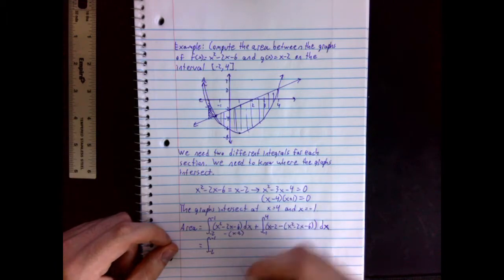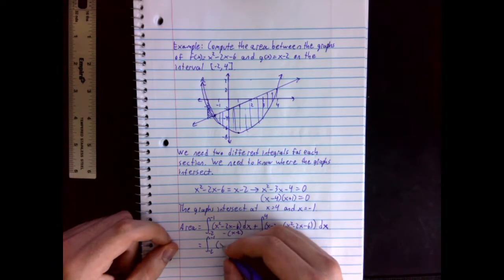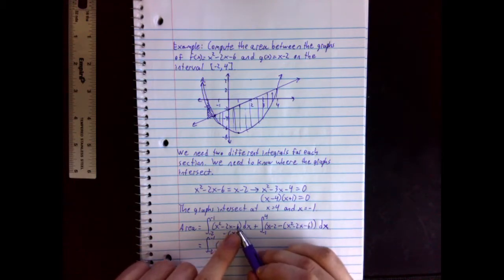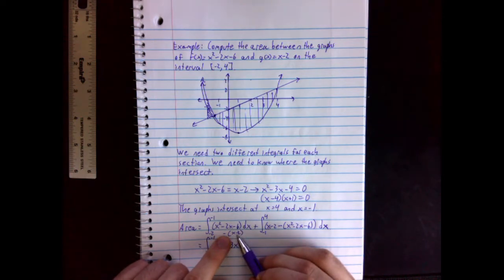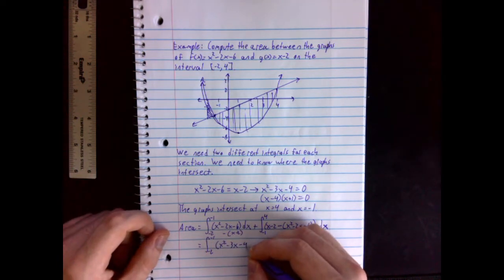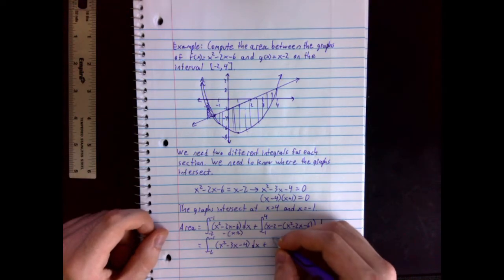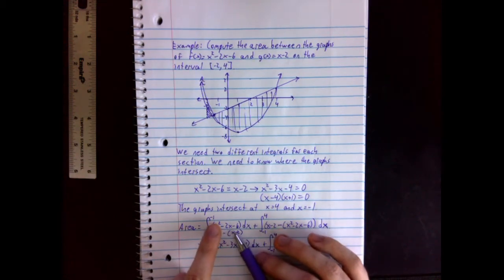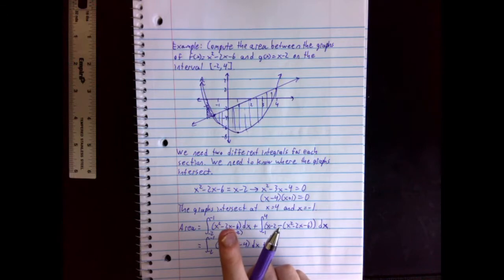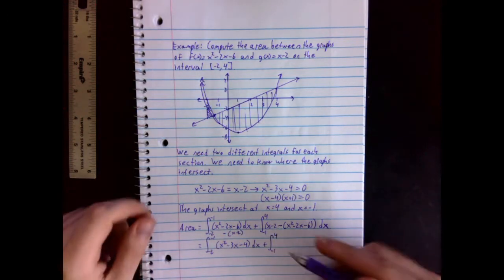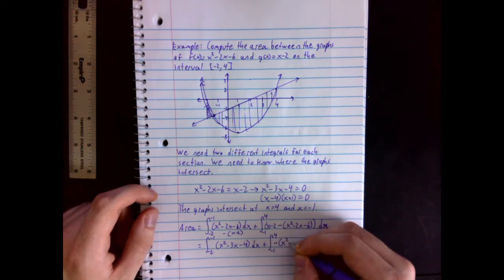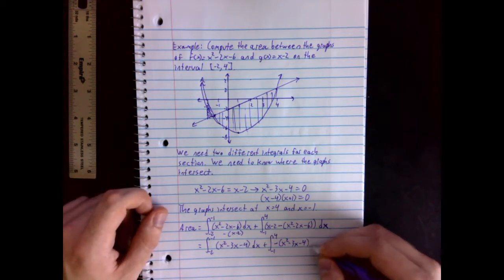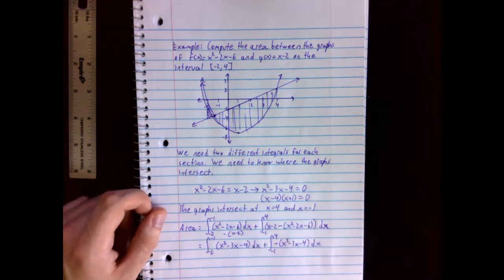So this is negative 2 to negative 1. I have x squared minus 2x minus x, so I'm going to have a minus 3x, and then minus 6, and these two negatives become a positive, so plus 2, so I have minus 4, dx, and then plus the integral from negative 1 to 4. When you have the difference of two things and you reverse the order of the difference, all that happens is you pick up a negative sign. So we're going to have negative (x squared minus 3x minus 4). And if you don't believe me, you can write this down and simplify and see that that is indeed what you get. Okay?